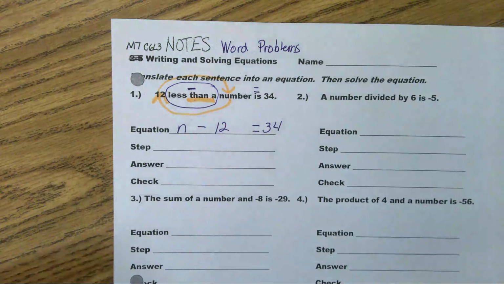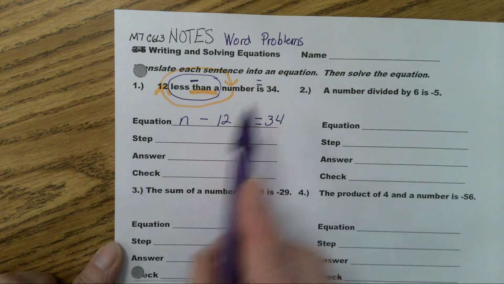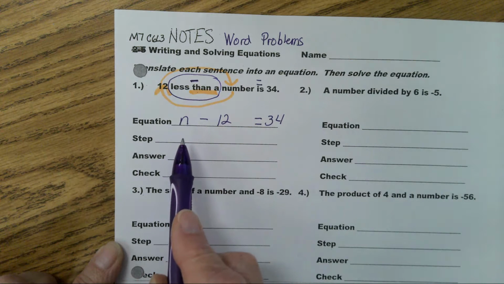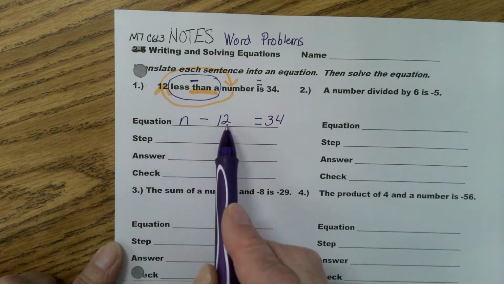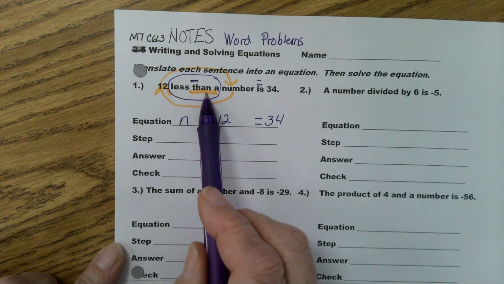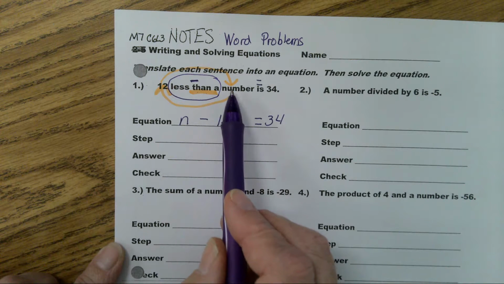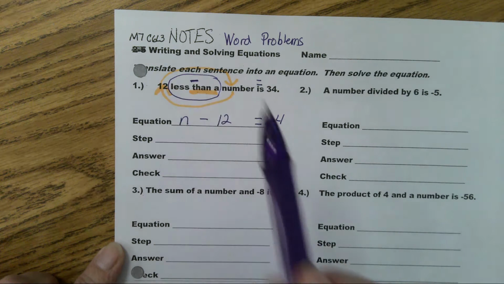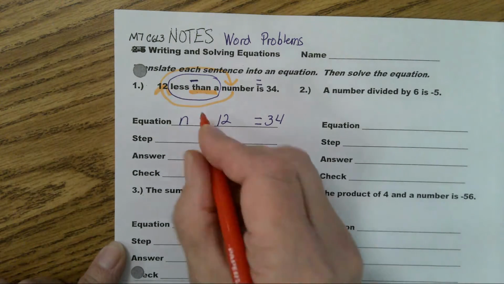And as I had just gone over with my class, this sentence would be written as an equation looking like this. 12 less than a number, so n minus 12 equals 34. And the word than is tricky. If you see than, whatever is in front goes behind, whatever is behind goes in front. Now our step, how do you undo subtracting 12?